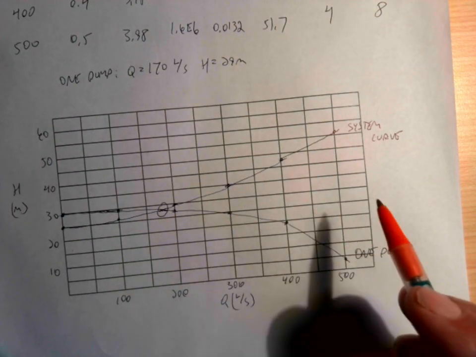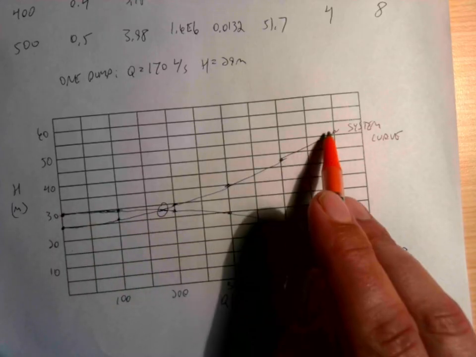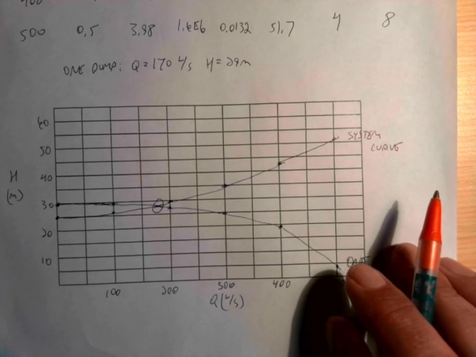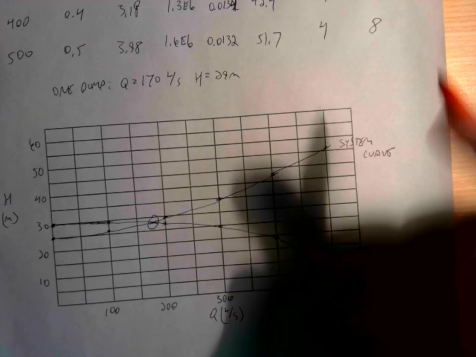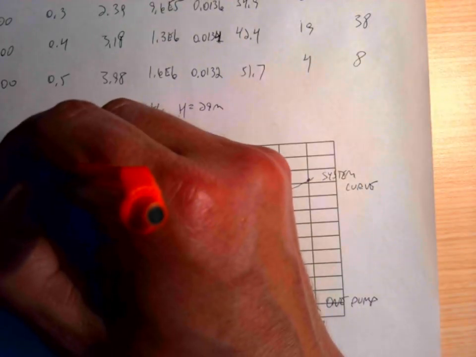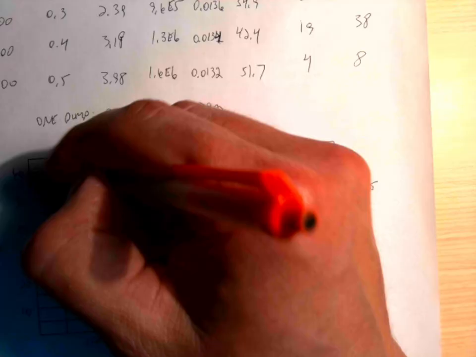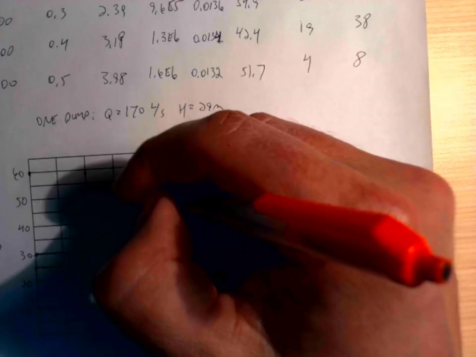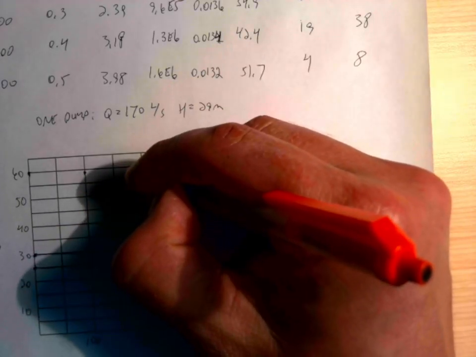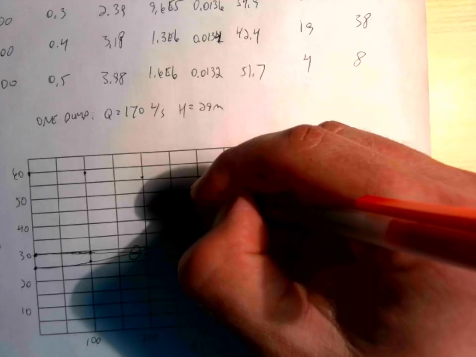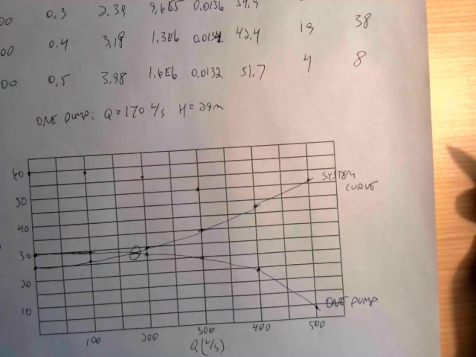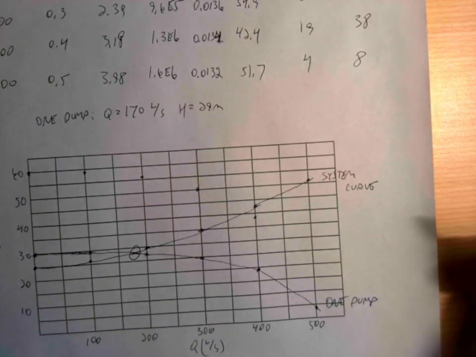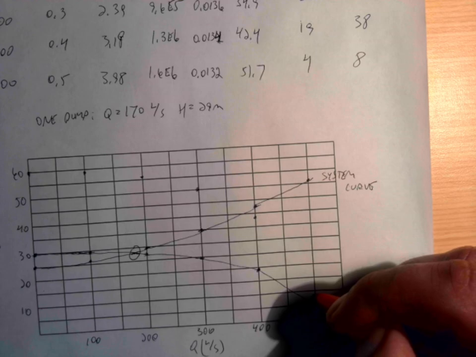Now we need to find the intersection of the system curve and the combined pump curve for 2. For 2 in series, we start here at 60, and then we go down to 59 there, and then 56, 50, and 38. That's where the intersection is going to be, and then all the way down to 8 here.